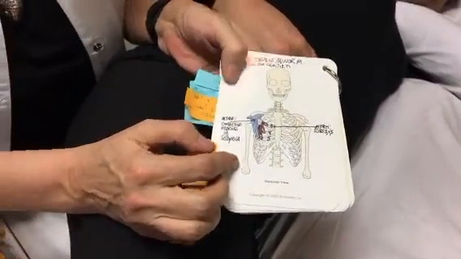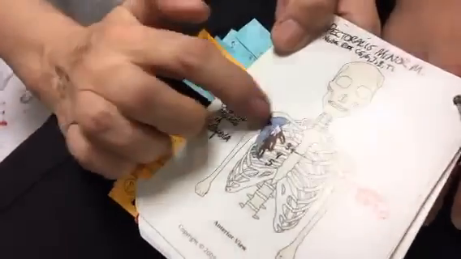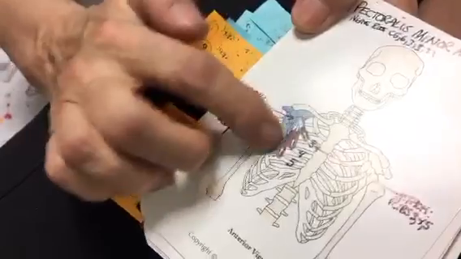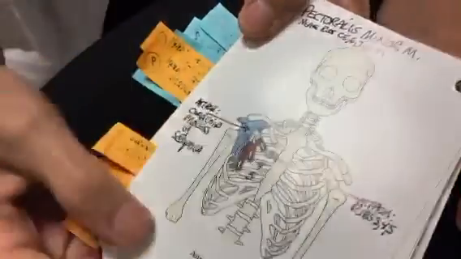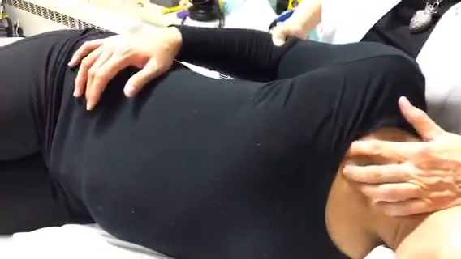So you see here it's attaching onto ribs 3, 4, and 5, and then onto the coracoid process of the scapula. Here's a closer picture of pec minor. Let's take a look. Here's rib 1, rib 2, rib 3. So we get right on rib 3. She says yes, that one.